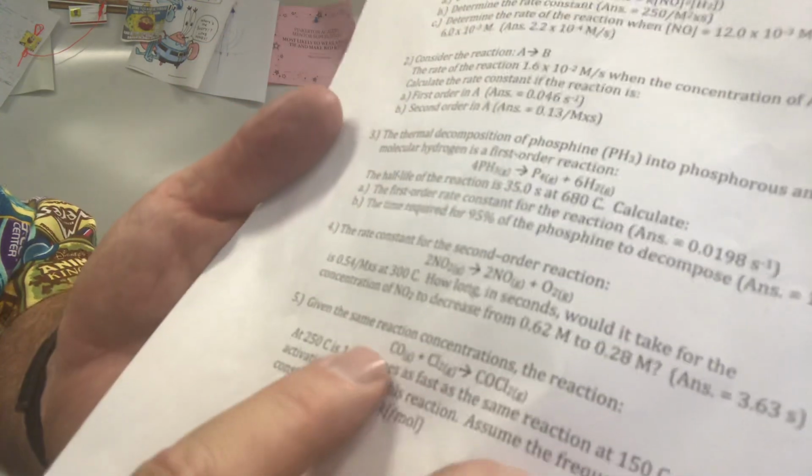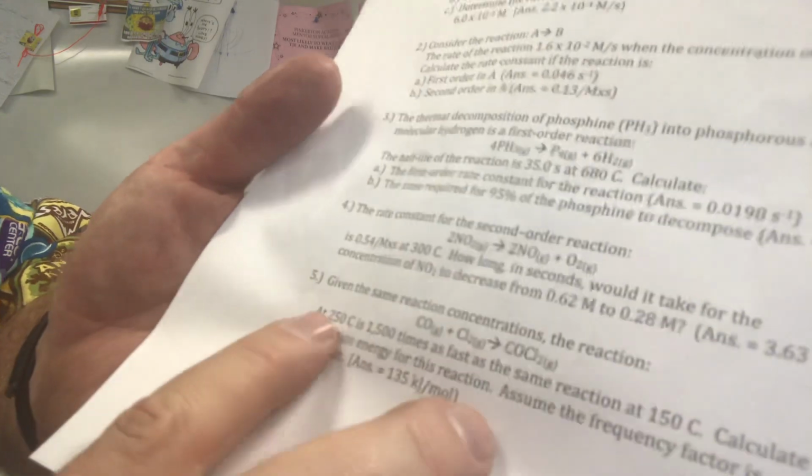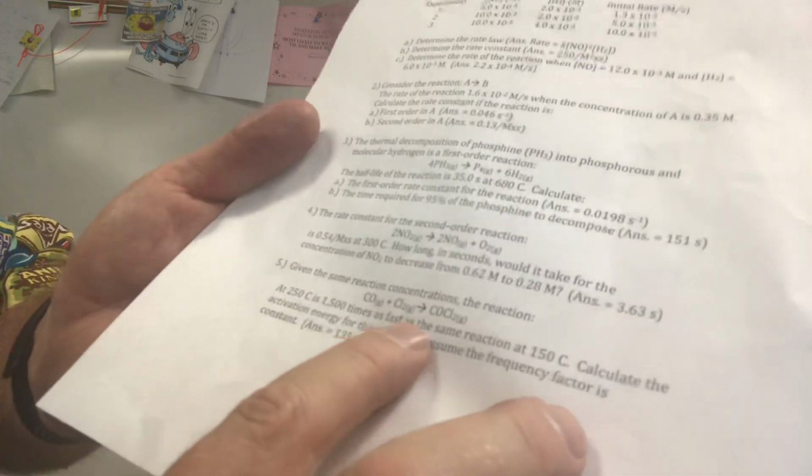Given the same reaction concentrations, we have carbon monoxide and chlorine gas makes phosgene. At 250 degrees, it's 1,500 times faster than the same reaction at 150 degrees. Calculate the activation energy. That's the point I want to get to. We're calculating the activation energy.